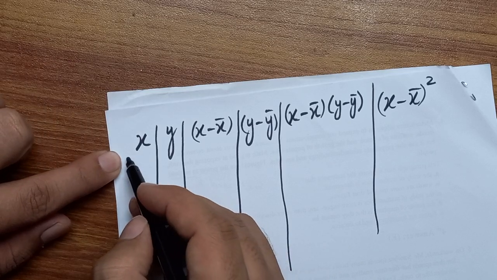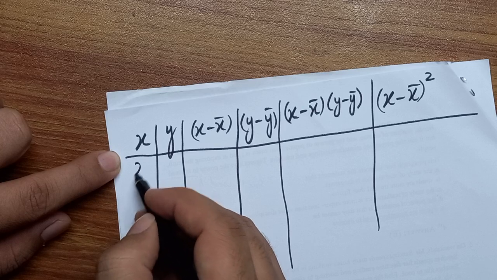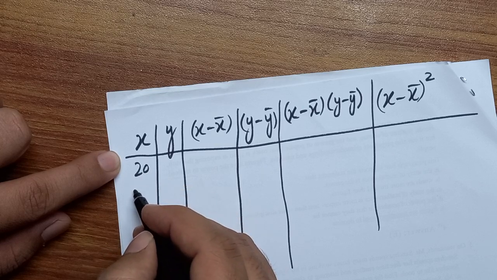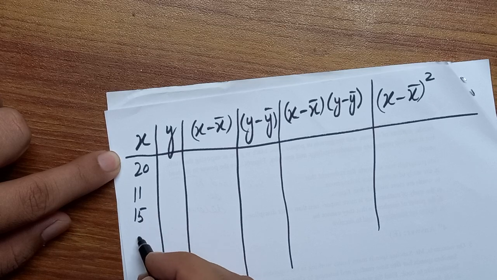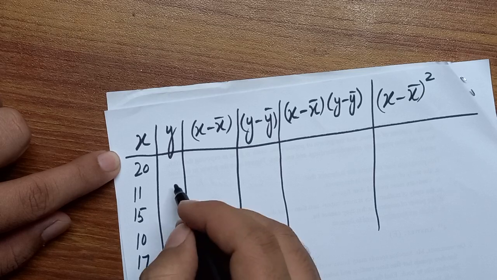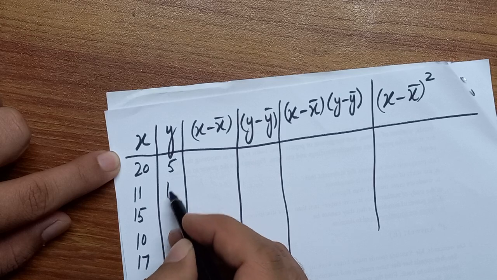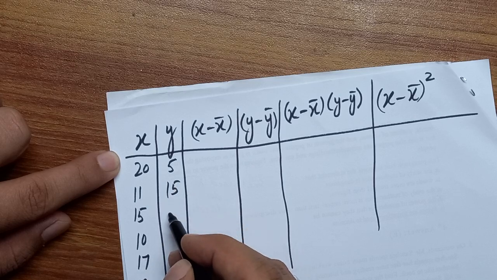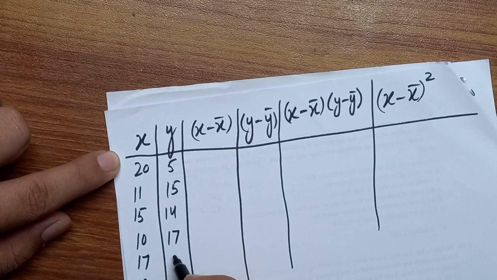So we have the data of x. The value of x is 20, 11, 15, 10, 17 and 19. The value of y is 5, 15, 14, 17, 8 and 9.